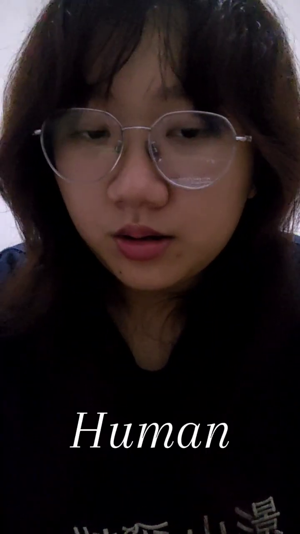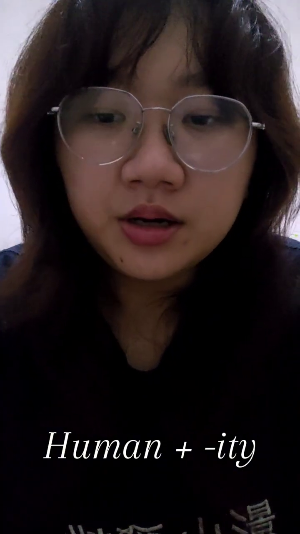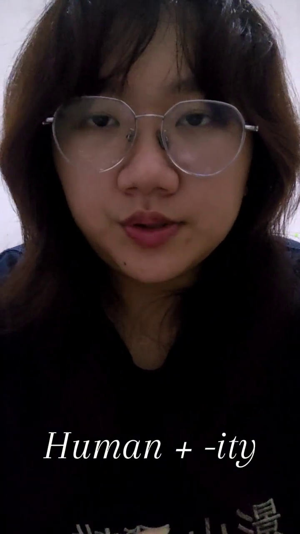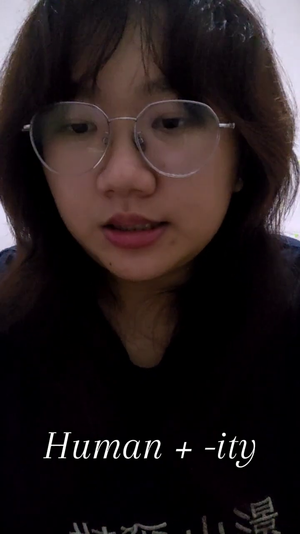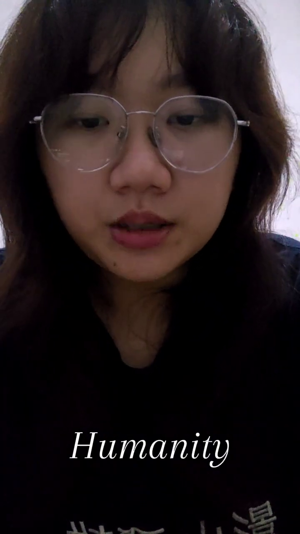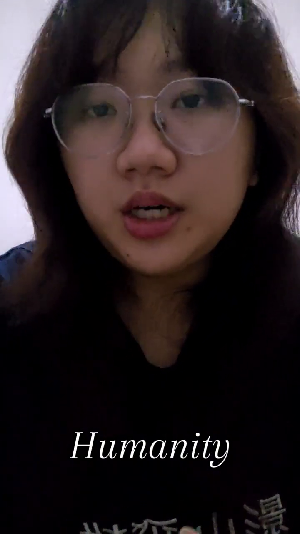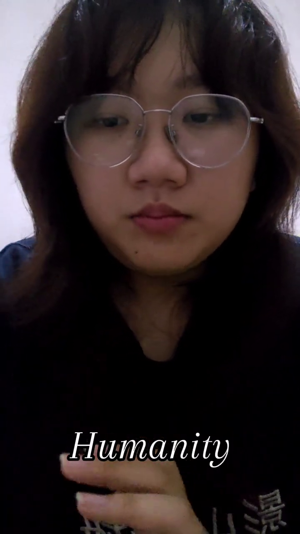For example, human is a person, a mortal. But when we add the suffix ity, which is used to form abstract nouns expressing state, condition, or quality, it creates humanity. That means the quality or the state of being human. The suffix ity here is a morpheme, and so is human. But the suffix ity doesn't have meaning by itself, while human does have a meaning.